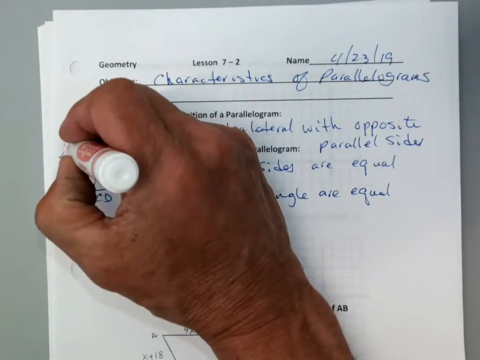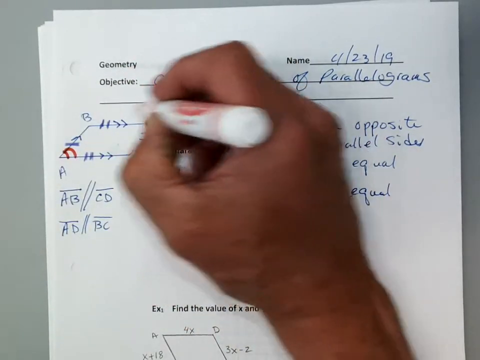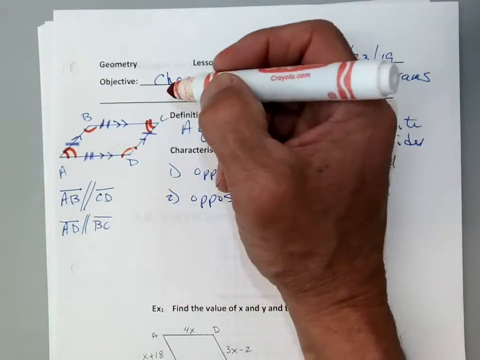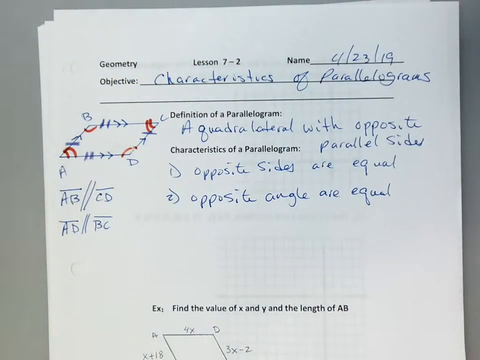And let me do a double arrow here. And I can say angle B is equal to angle D, okay? So just to put it in numbers, if this were 60, then that would have to be 60, right? If this were 120, then that would have to be 120, right? Just in pure numbers. Okay, does that make sense?